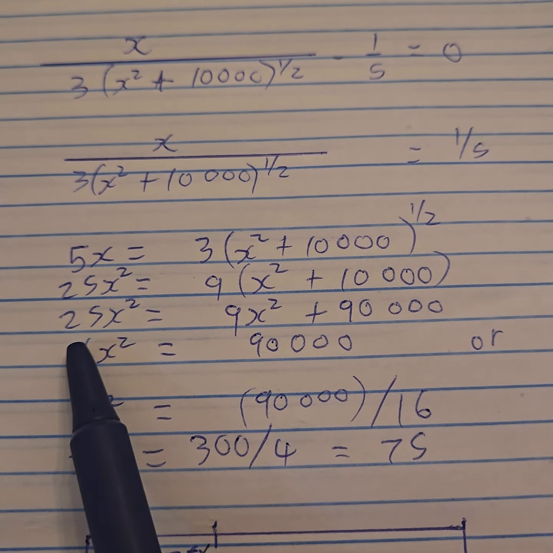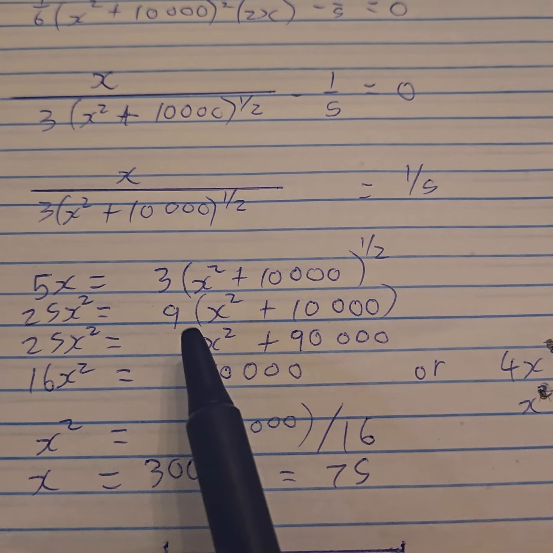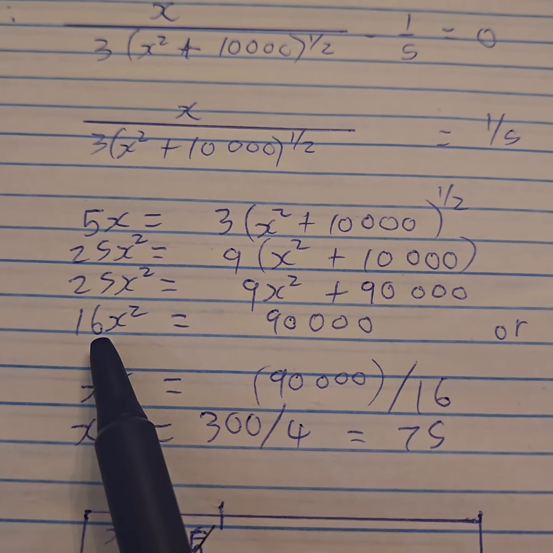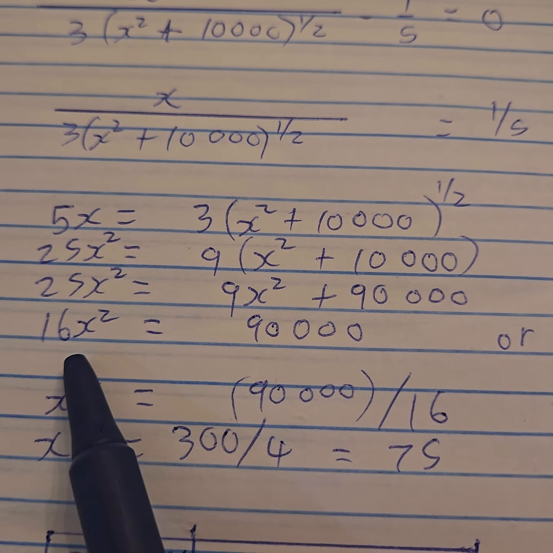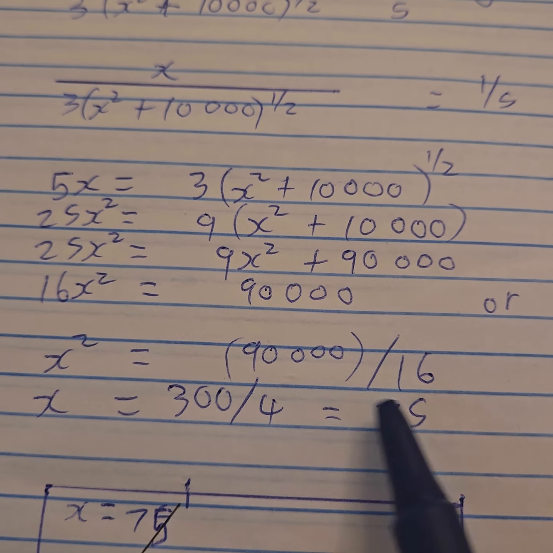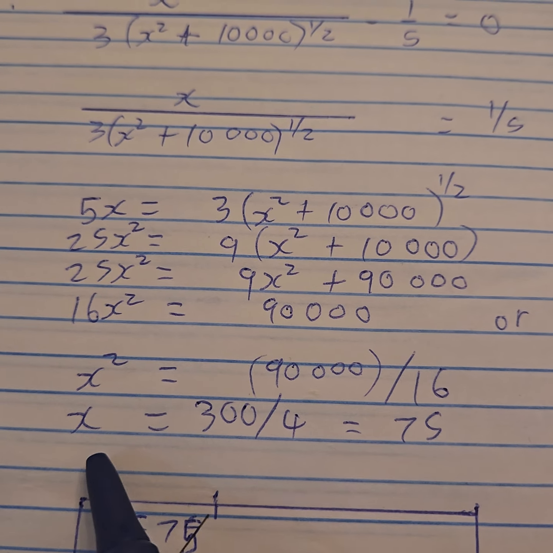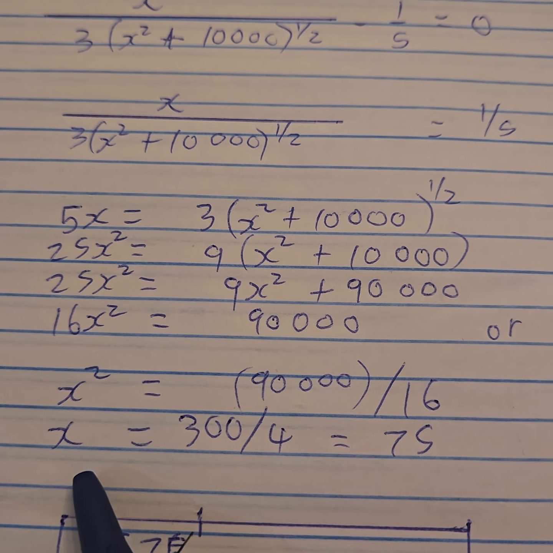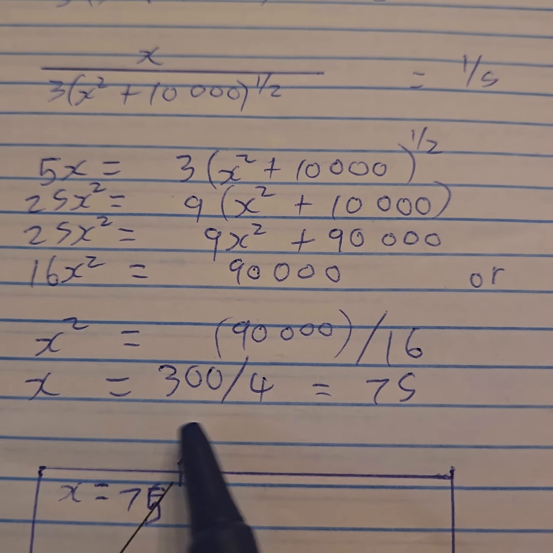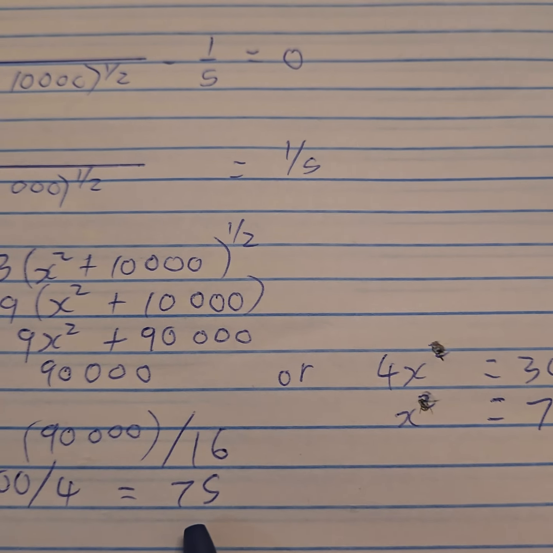One method I could divide each side by 9, but I multiplied out 9x squared plus 90,000 and I subtract 9x squared from each side. 16x squared equals 90,000. X squared is 90,000 over 16. And x equals the roots of numerator and denominator, 300 over 4, which equals 75.